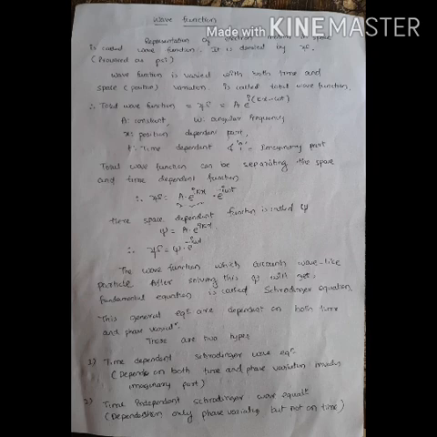The time dependent Schrodinger's wave equation depends on both the time dependent as well as the phase variation of the function, so here it includes the imaginary part. The time independent Schrodinger's wave equation depends only on the phase variation and does not depend on time, so here it does not contain any imaginary part.